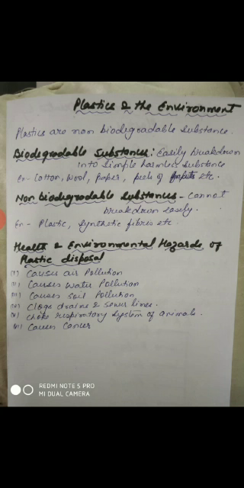That means substances that easily break down with the help of microorganisms are known as biodegradable substances. Examples are peels of vegetables and fruits, leftover foodstuffs, paper, cotton clothes, wool, etc. These all are biodegradable substances.